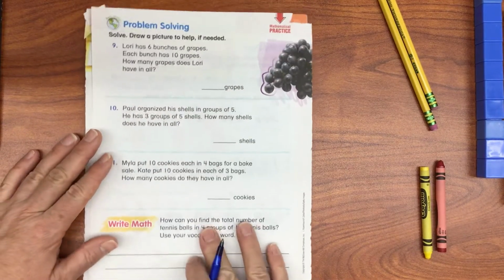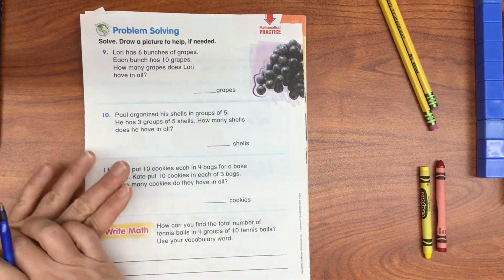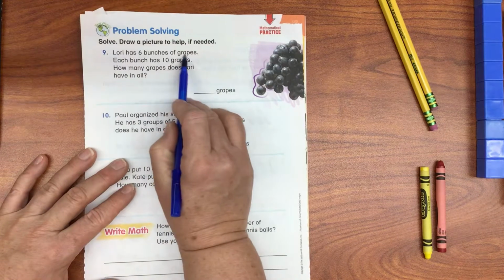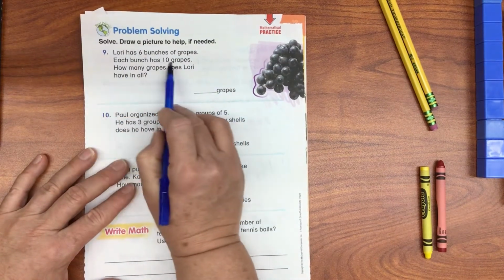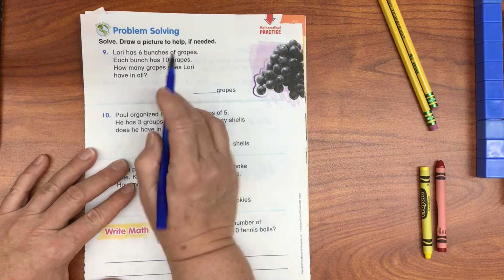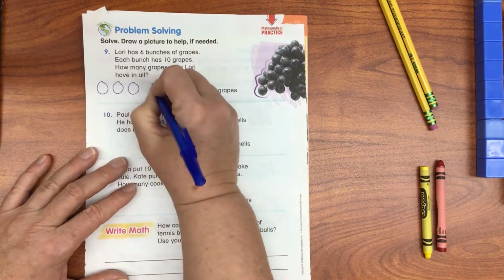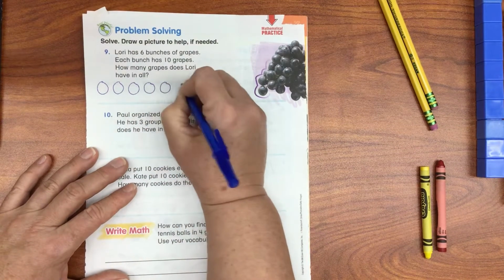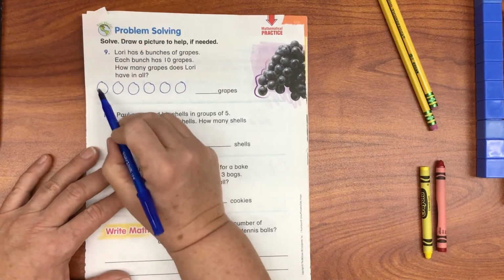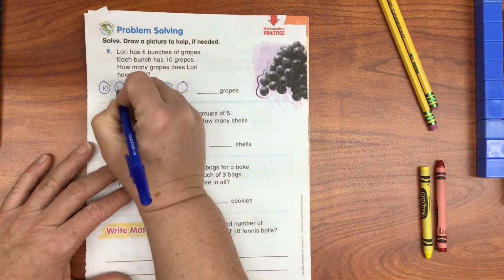Remember, when you are problem solving, you underline what you know, and then you circle what you need to know. Lori has 6 bunches of grapes. Each bunch has 10 grapes. How many grapes does Lori have in all? So 6 bunches. 1, 2, 3, 4, 5, 6. I'm just going to write the number 10 because I know I have 10 in each group.